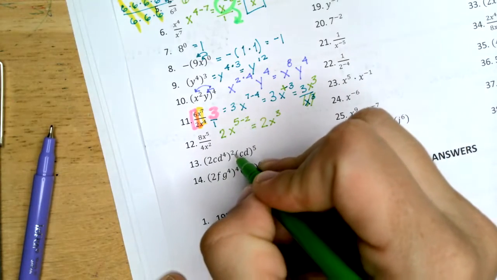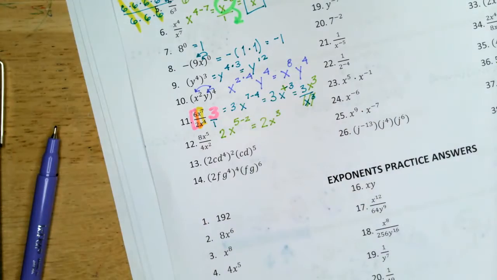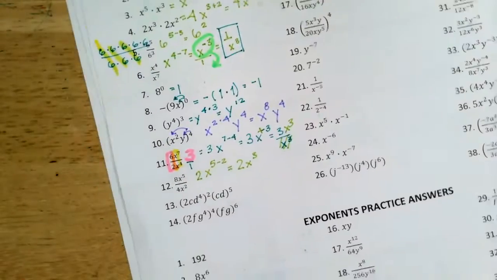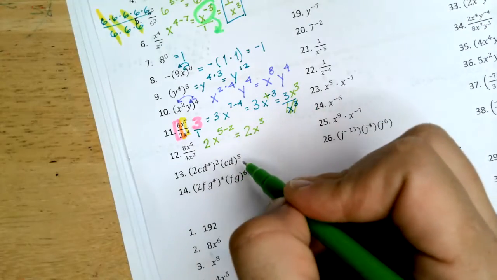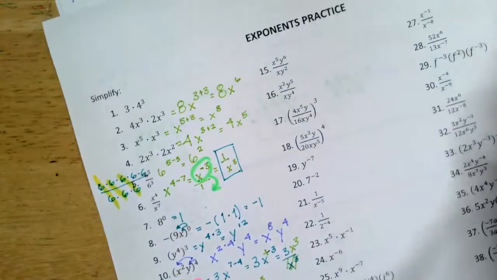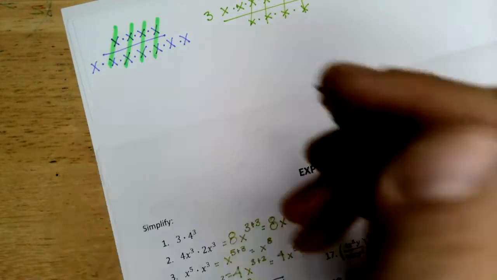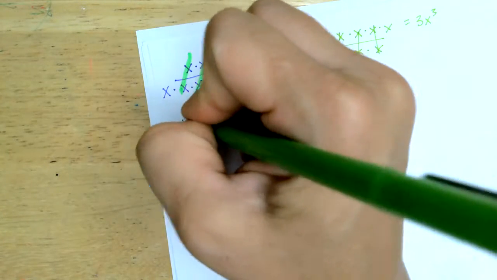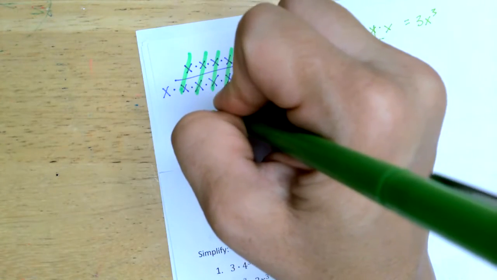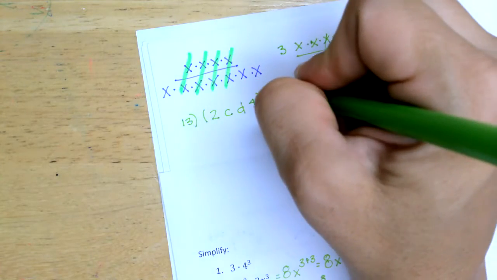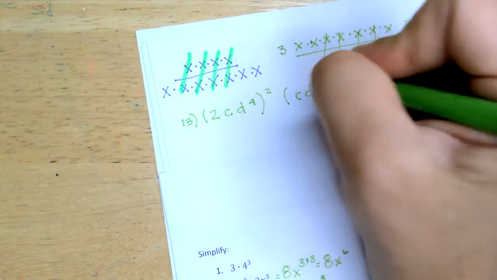All right, here we are going to, how did they do it? Did they distribute or did they combine first? Well, we don't have that example. Okay. Let's distribute the 2 and then we'll combine it with this guy. So I need to start, these are getting a little bit longer. So I'll write it up here. 13 is 2 times c times d to the 4th squared times c d to the 5th.